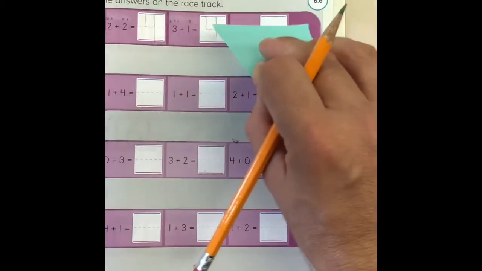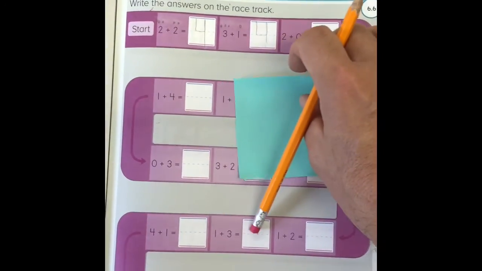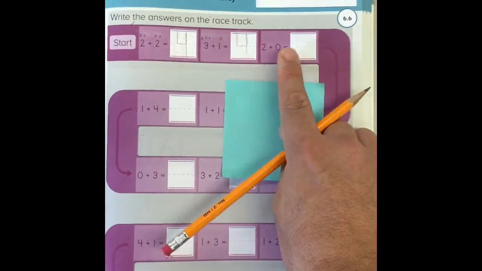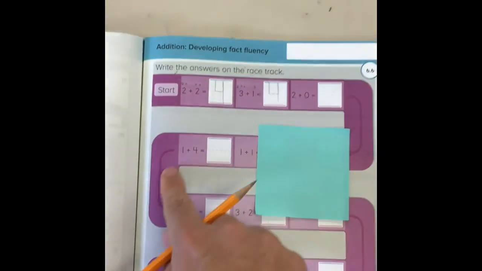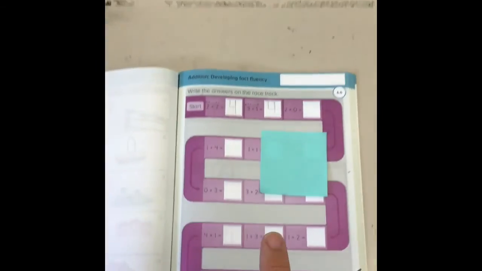You guys have all these different problems. Use this piece of paper to try to block off the ones that are coming up, just because you don't need to worry about them until you get to them. That way you can focus on the ones that you are working on. You're supposed to work your way down this page, all the way down to here to the finish line. Finish up all those problems. Try to do it a little bit faster than you did last time.